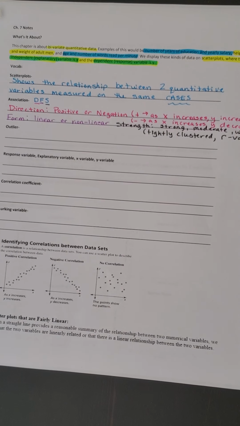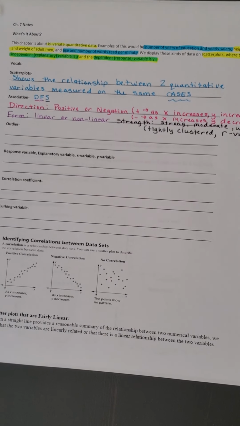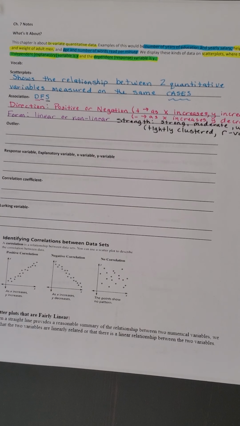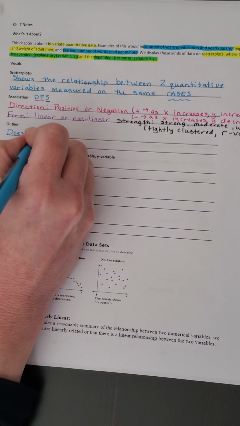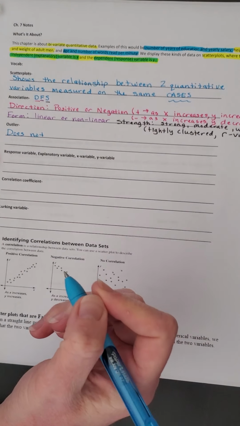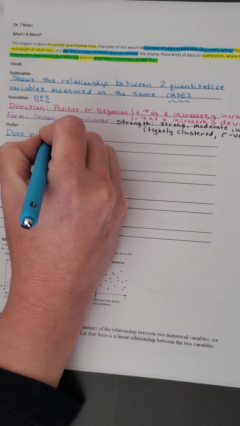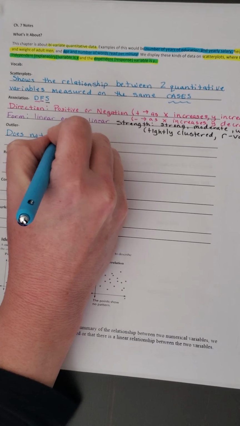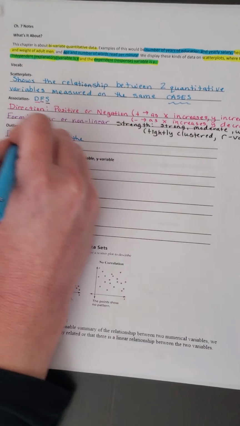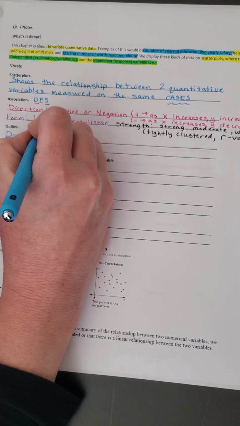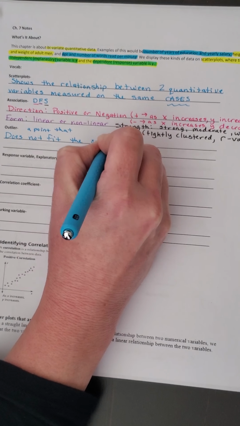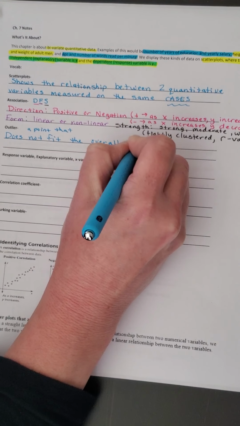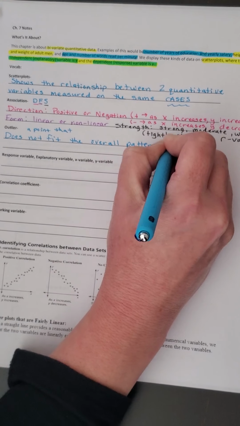Okay, an outlier. An outlier is a point that does not fit the general trend of the data. So an outlier does not fit the overall pattern. I should say it's a point that does not fit the overall pattern of the scatter plot.